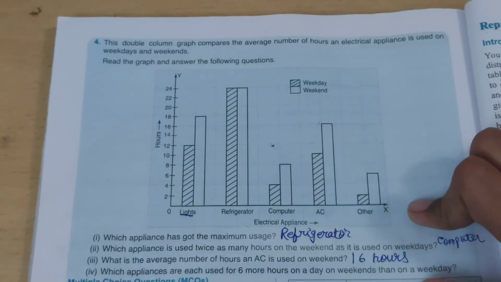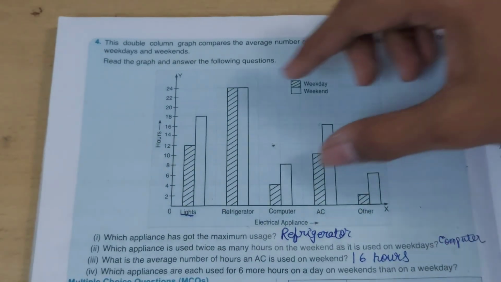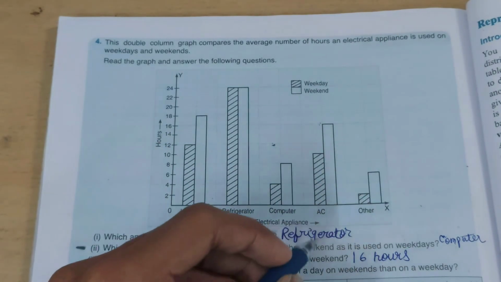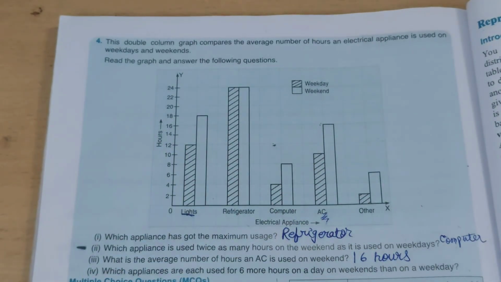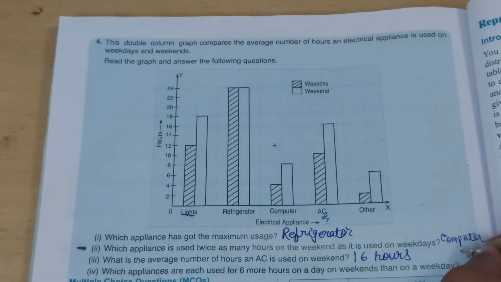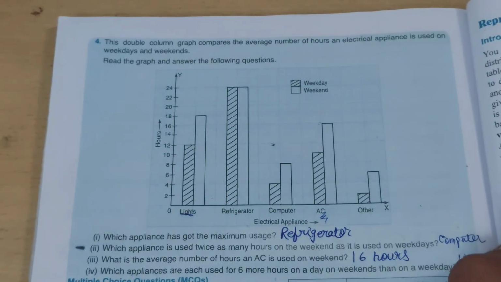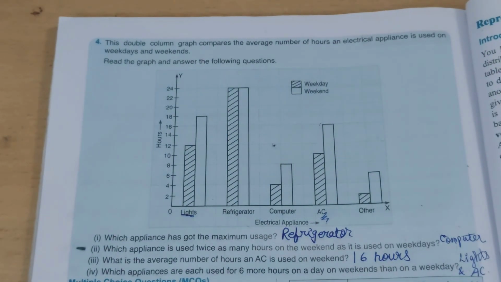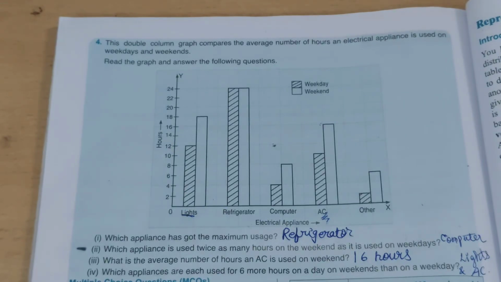So their difference is 4, so no. That means only lights and AC are used 6 hours more on the weekend than on a weekday. So they are your answer here. You can write down lights and AC. These are the two appliances that are used for 6 hours more on the weekend than on the weekday, and that is your final answer.